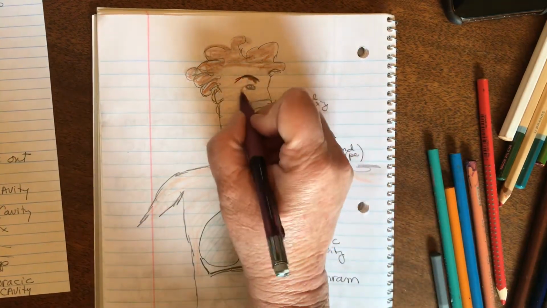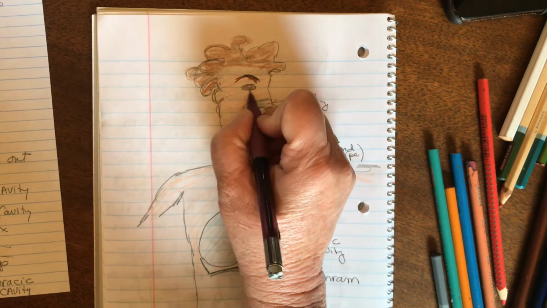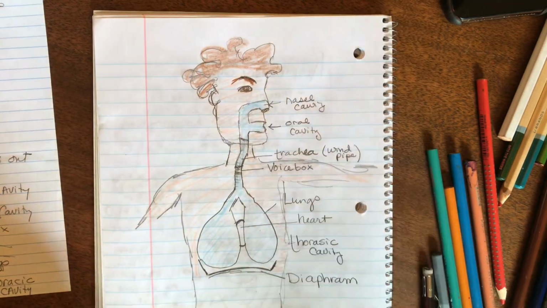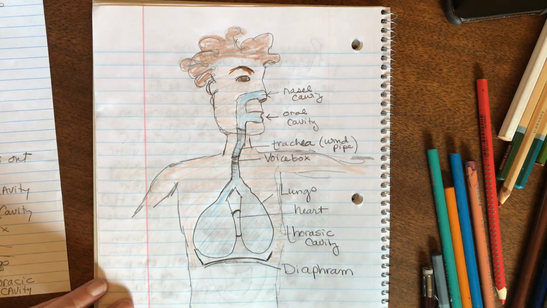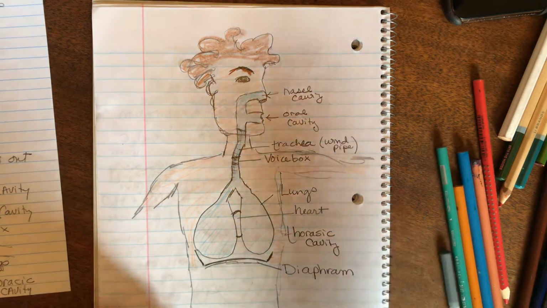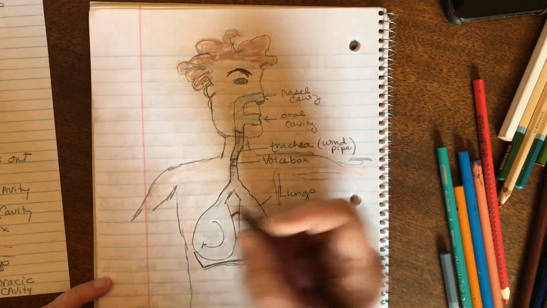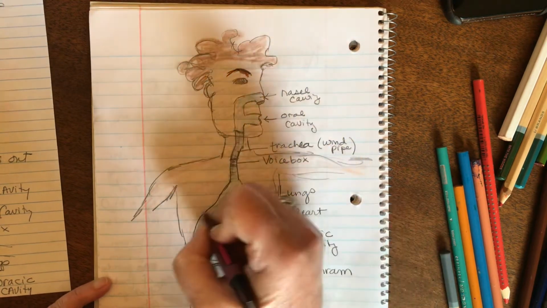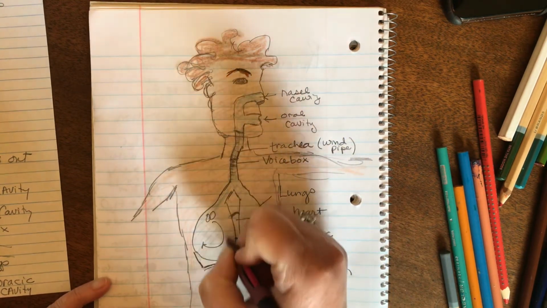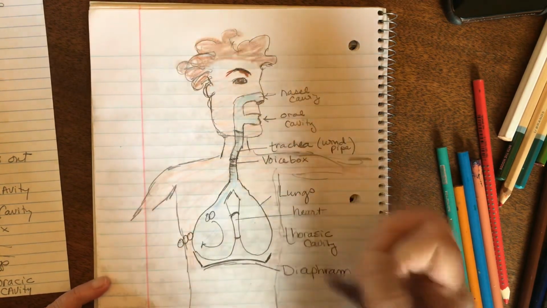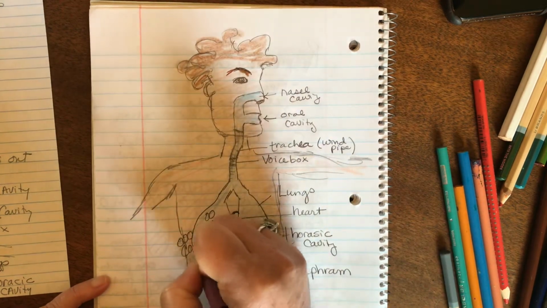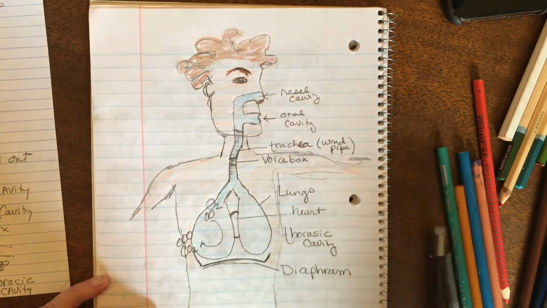Certainly that's not good. So I need a bigger eyeball on my guy. Yep. So that is one of the major concerns. And I want to kind of just throw here a little arrow showing that I have O2 going in and CO2 going out. So that's CO2 out and O2 in.